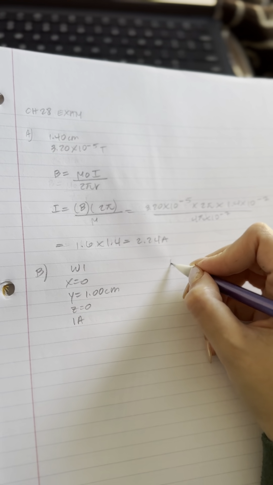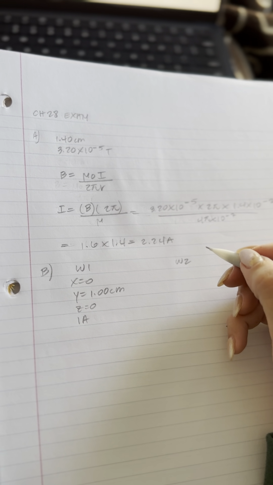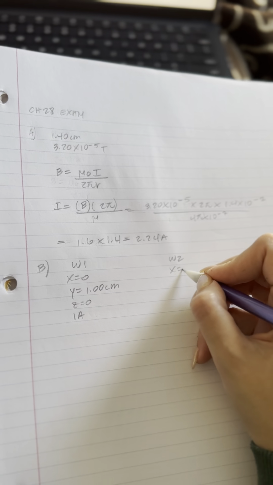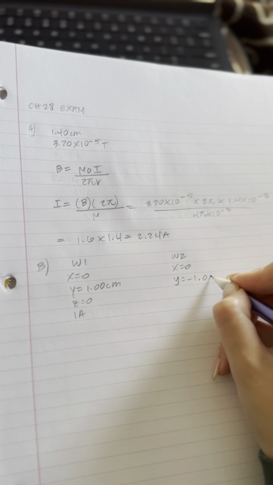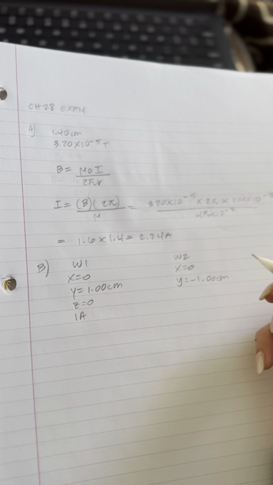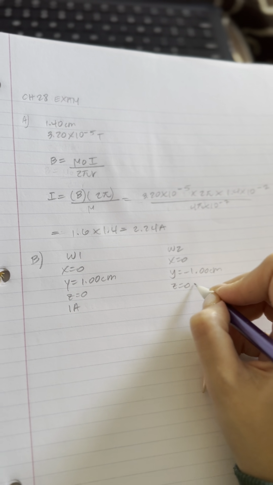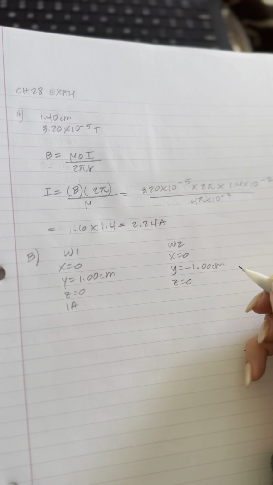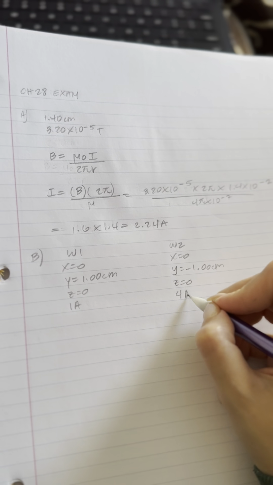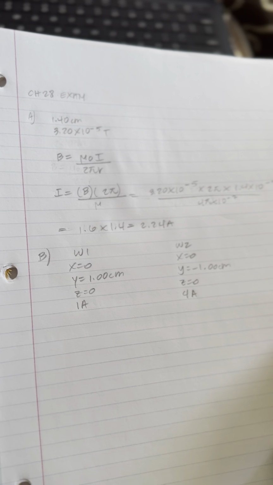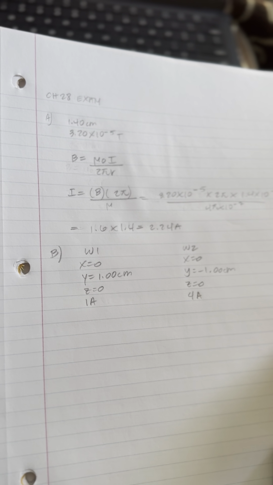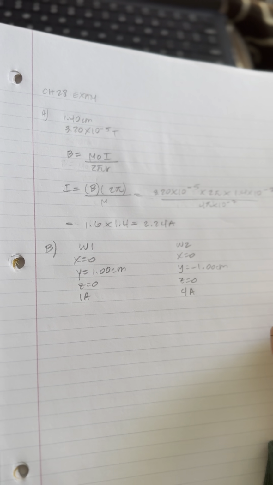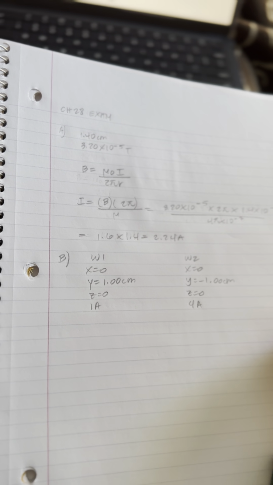Wire 2 passes through the point x equals 0, y equals negative 1 centimeter, z equals 0, and carries a current of 4 A, also in the positive z direction. Find the net magnetic field due to both wires at x equals 0, y equals 0, and z equals 0.